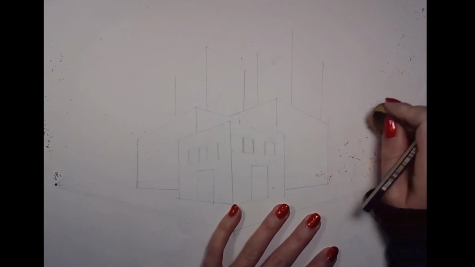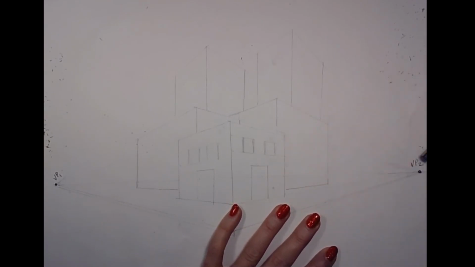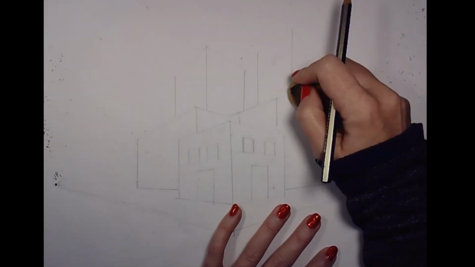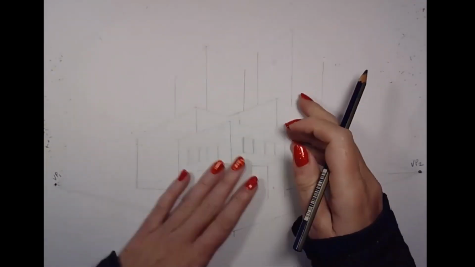So I'm just erasing some of these measuring lines because once there's too many in the drawing, it's kind of hard to tell what your actual drawing is.